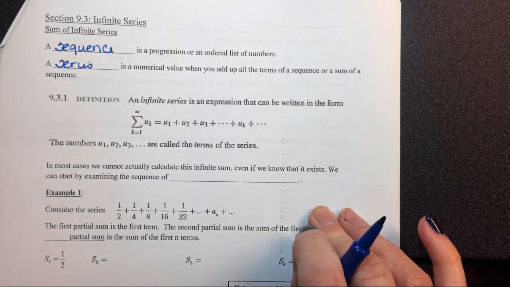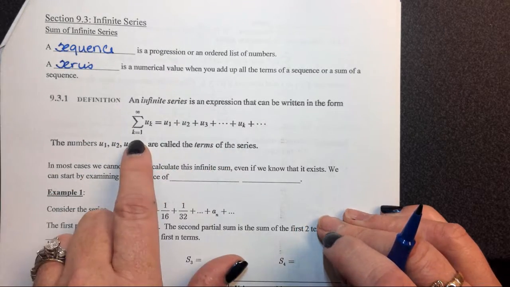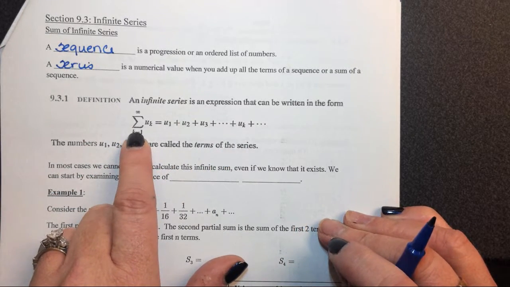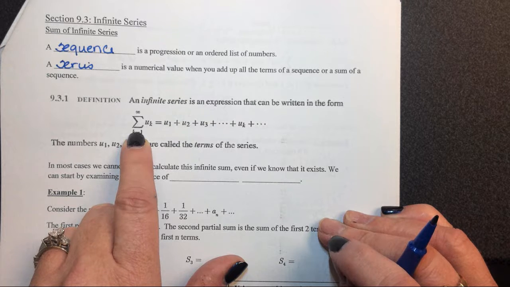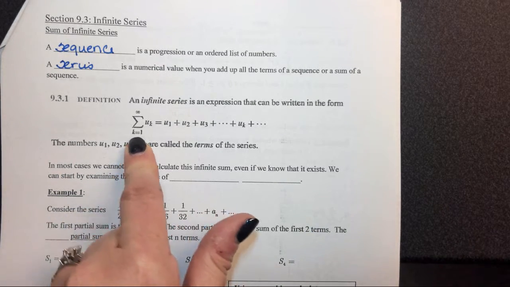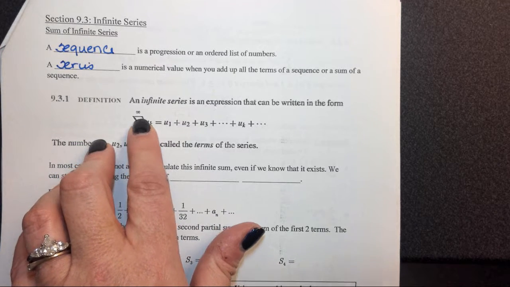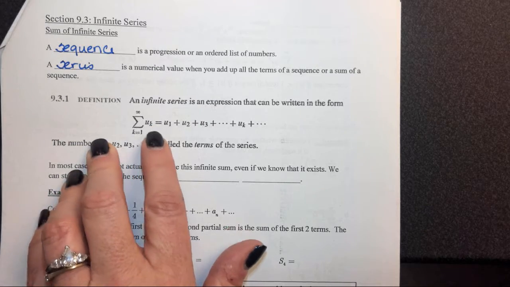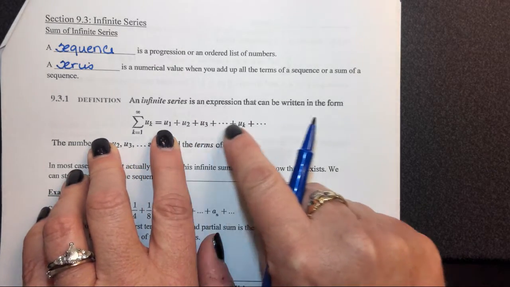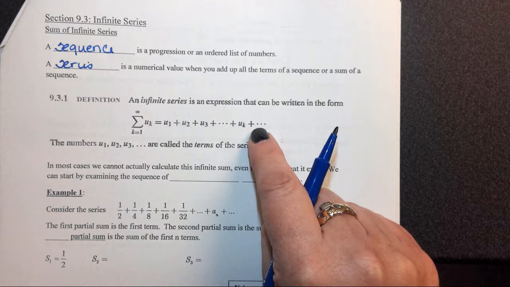When we talk about the infinite series, it's an expression that can be written in the form of, remember, your sigma notation, which means you're taking the sum. Your lower index tells you exactly what term of the sequence you're starting the sum. The upper index is where you stop adding. In this case, it's going to infinity. And then you can list all the terms you're going to add together. Remember, the plus dot dot dot means it's going on forever.